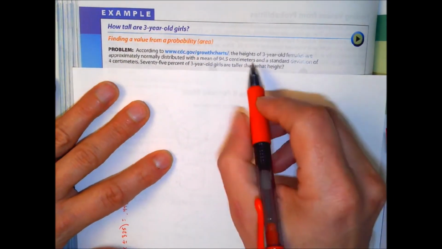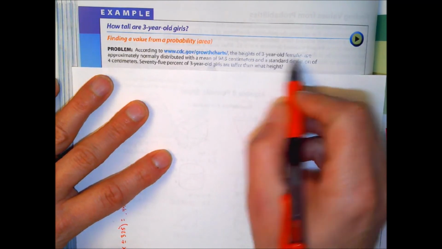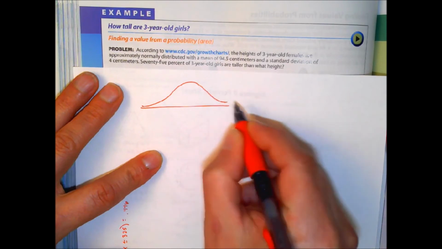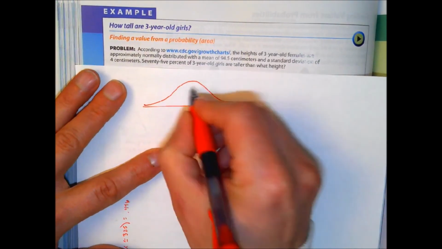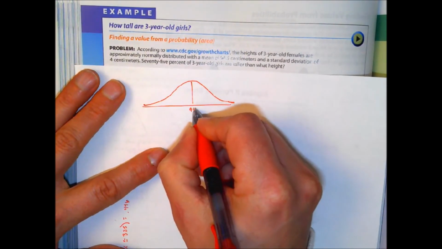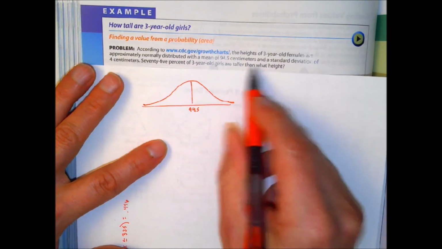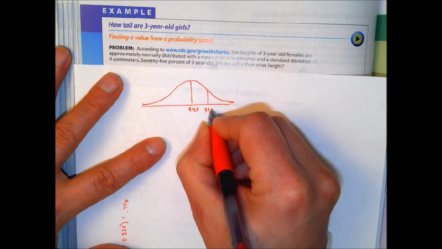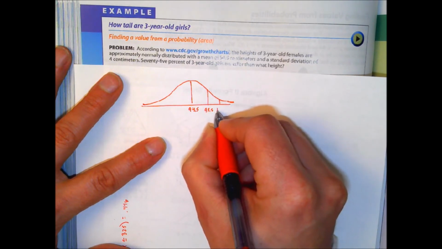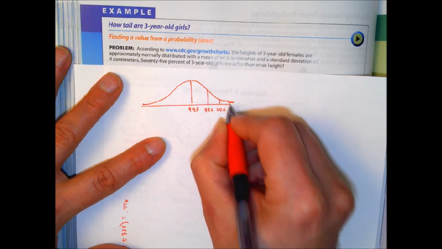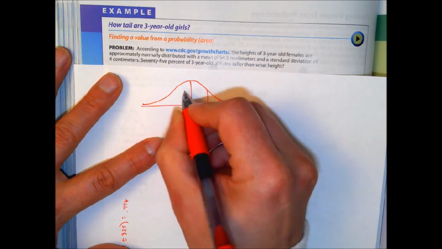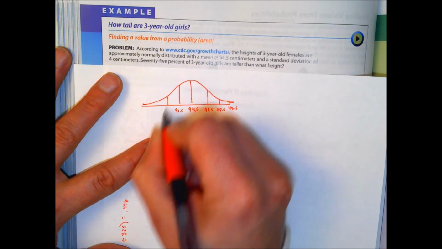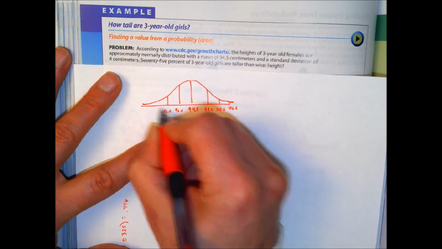The next example here, according to the cdc.gov growth charts, you can actually look up your percentage and stuff, but anyway, the heights of 3-year-old females are approximately normally distributed, with a mean of 94.5 and a standard deviation of 4. So 98.5, 102.5, 106.5, subtracting 4 gives you 90.5, subtracting 4, 86.5, and 82.5.